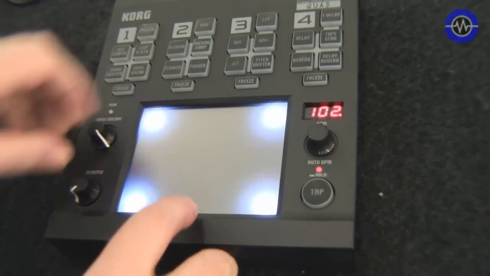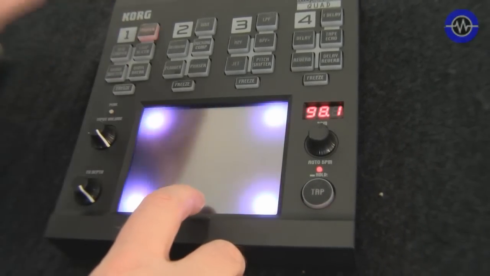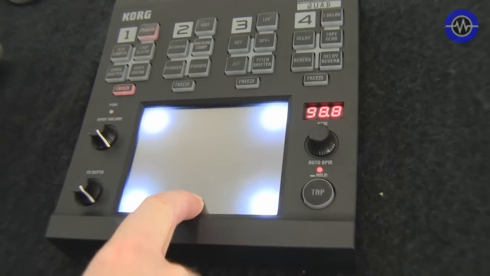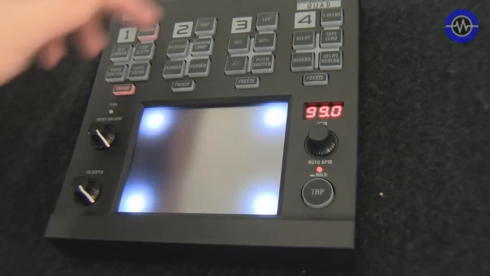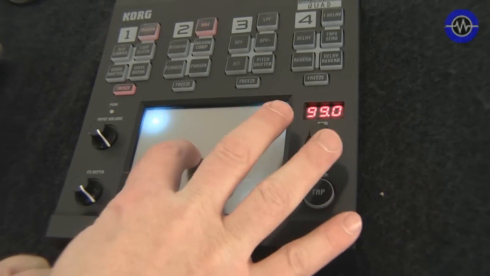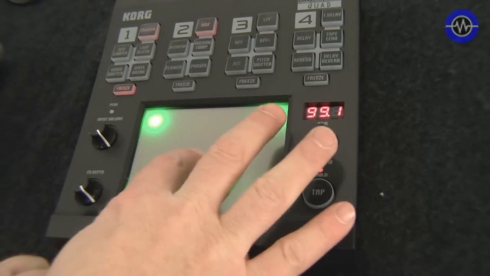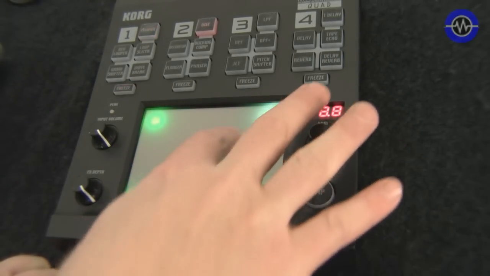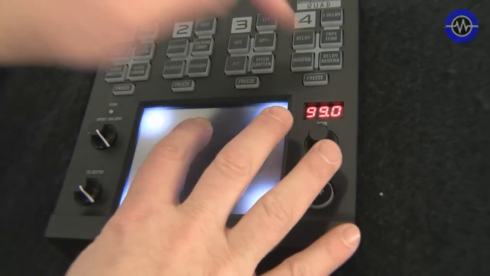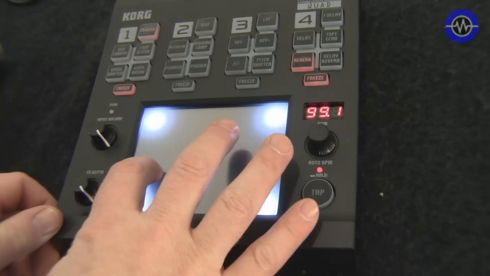So just to demonstrate here, bring the loop up, freeze it. That means that my loop is continuously running. Then I can add another effect on the XY pad. Maybe add a bit of reverb.